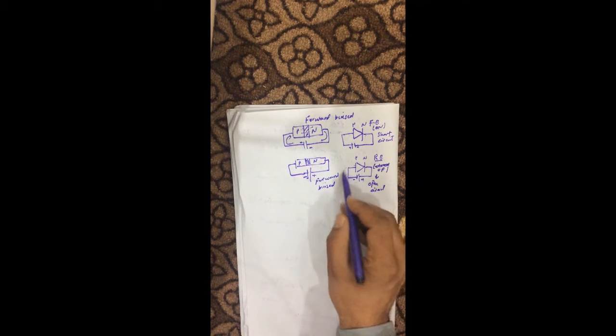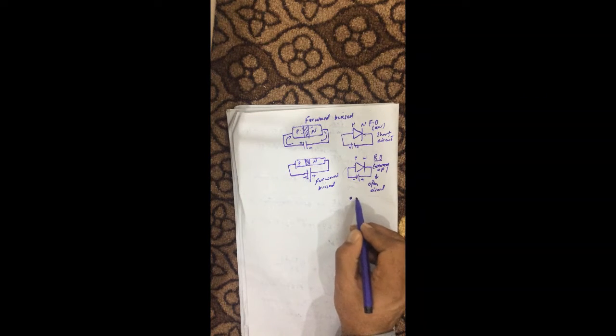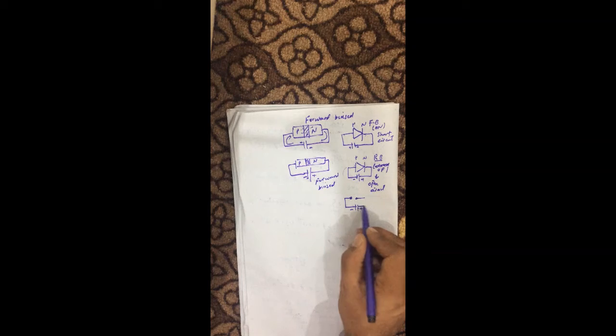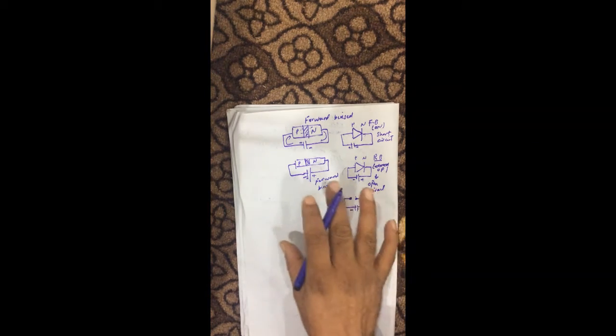So this circuit we can also represent by this symbol. This is off. There is no connection between these two points. There is no flow of current through this region. This is the diode which is in reverse bias. Here we have the negative terminal and here we have the positive terminal, so this is the n region and this is the p region. This is what we had discussed so far about the p-n junction.